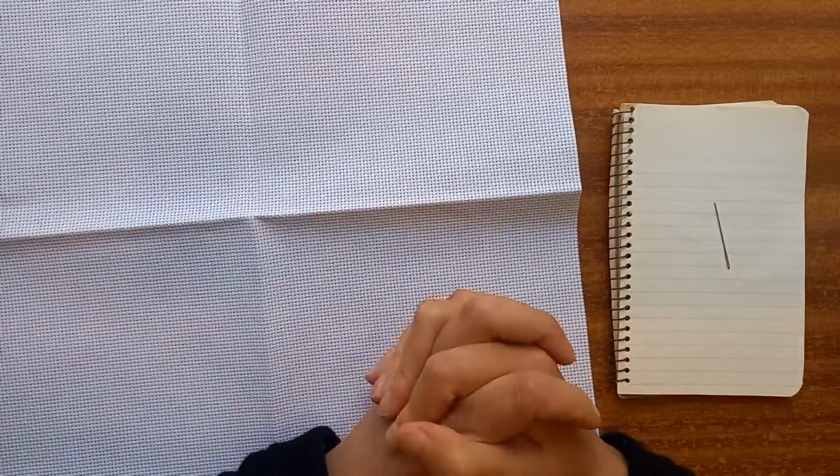Now, Aida fabric, when you buy it, you have to choose the count of fabric that you want. So you can choose from 11 count, 14, 16, 18, 20 count, possibly smaller than 20, but that would be getting very small.